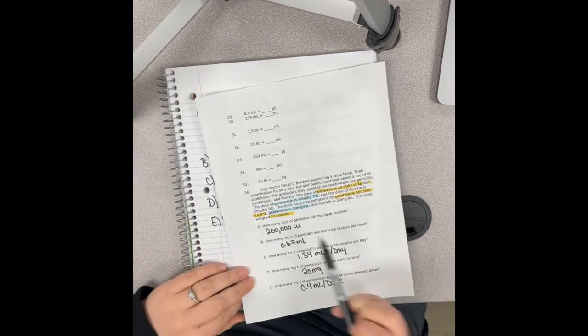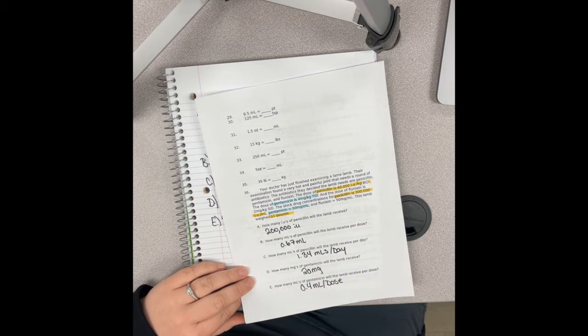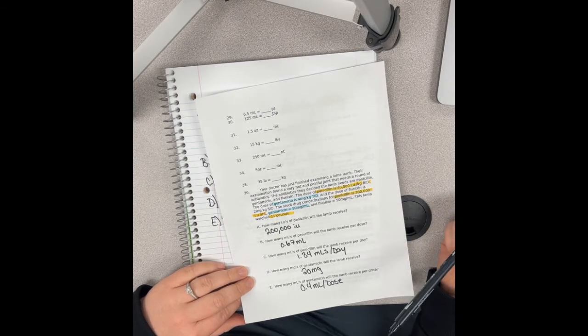Okay? Our next question is asking us how many milliliters of gentamicin will the lamb receive per day. Coming back over here, we see that when we highlighted our dosage rate, TID is at the end. So TID is going to be 3 times a day. Okay, 3 times a day.